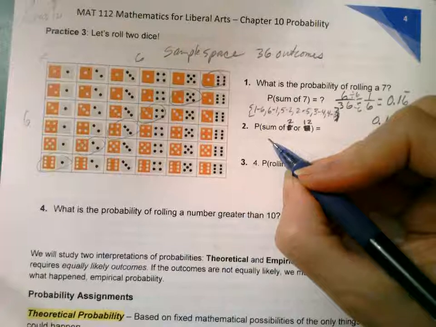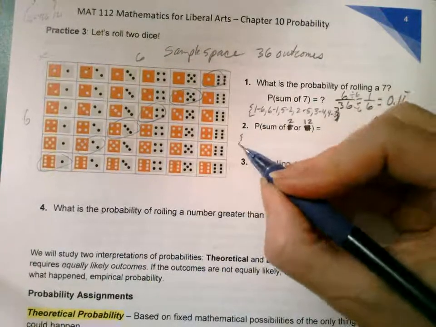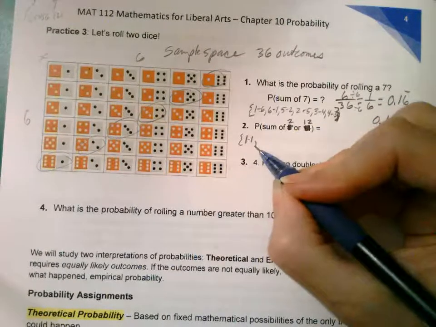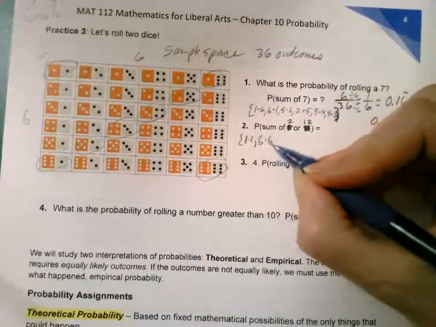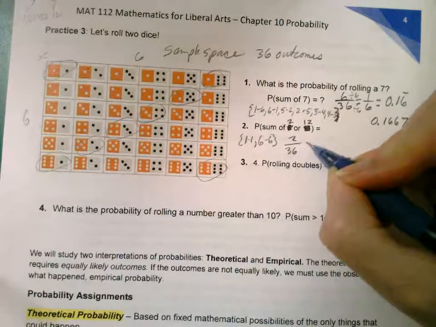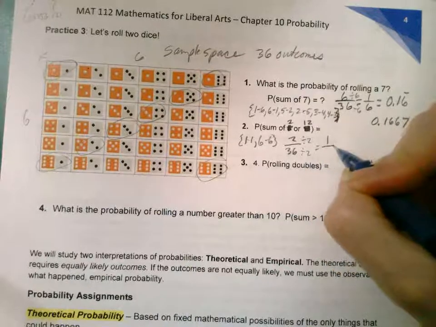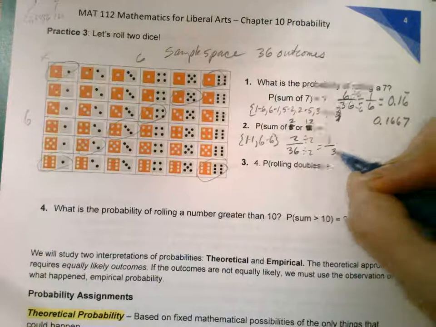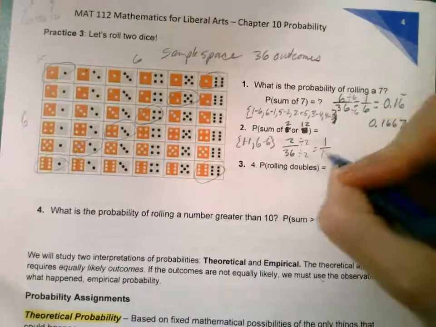Let's see, the sum of 2 or 12, I changed those numbers. So 2 or 12. Sum of 2, well, that can only be a 1 and a 1. Sum of 12 can only be a 6 and a 6. So there are only 2 possibilities out of 36. Divided, oops, I was thinking of something else at the same time.